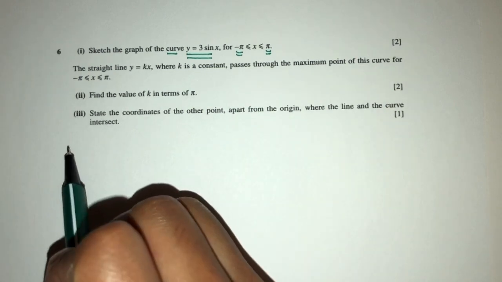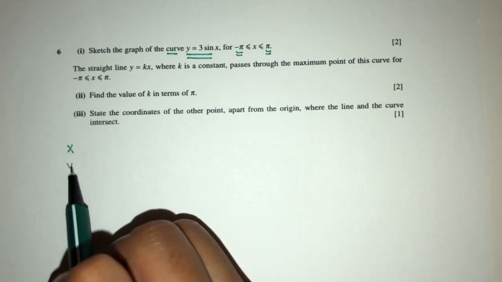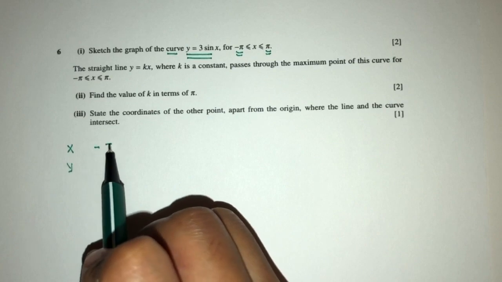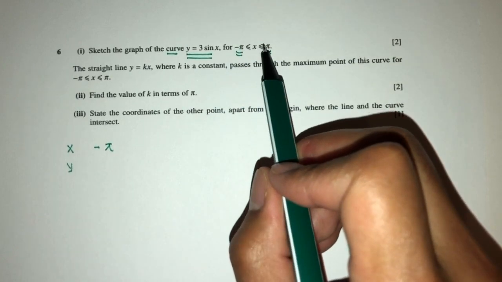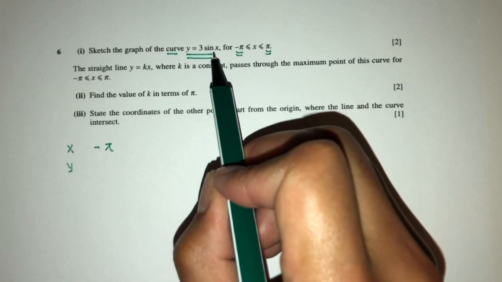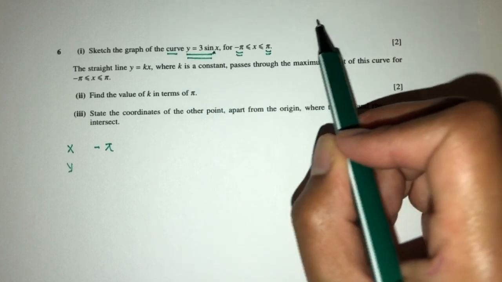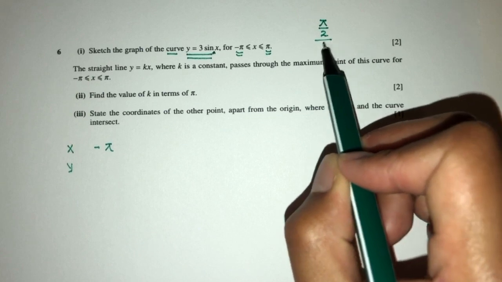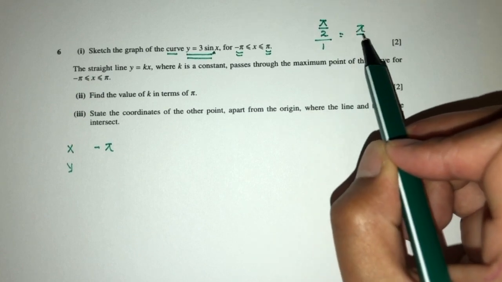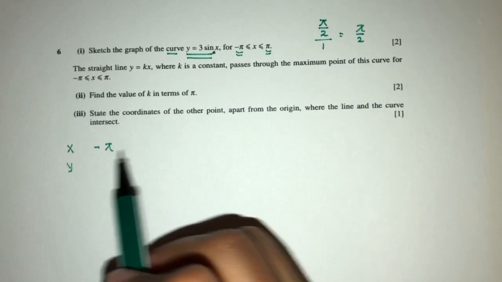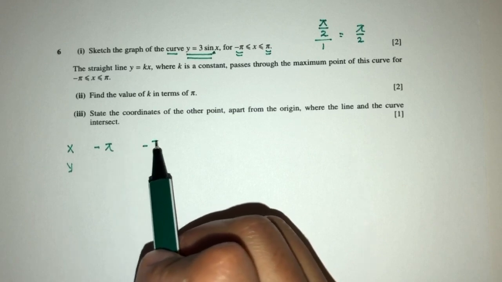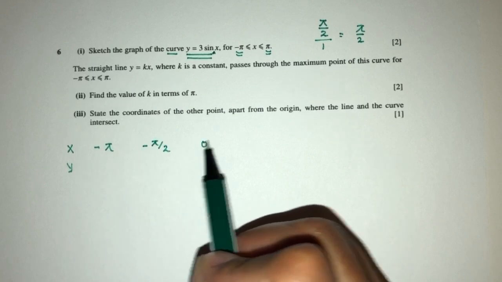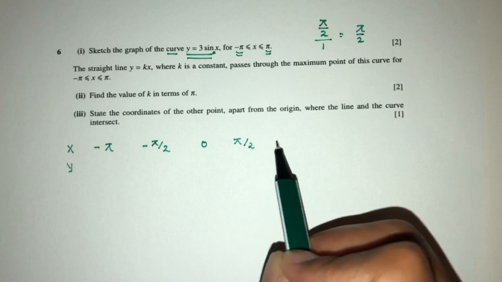Now part 1, this is my x value and my y values. What is the interval we have to choose? To choose the interval, we have to look at the value here. It is 1, so that will be pi by 2 divided by 1, that is simply pi by 2. So the interval will be pi by 2, so minus pi, then minus pi by 2, then 0, then pi by 2, and then pi.